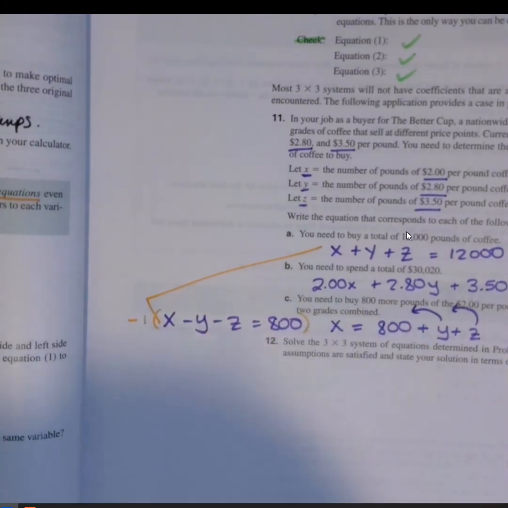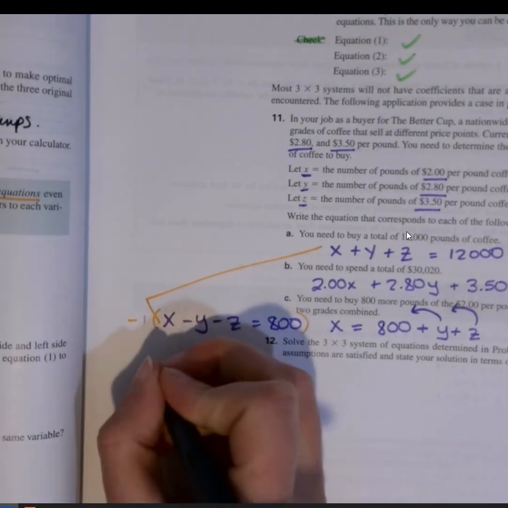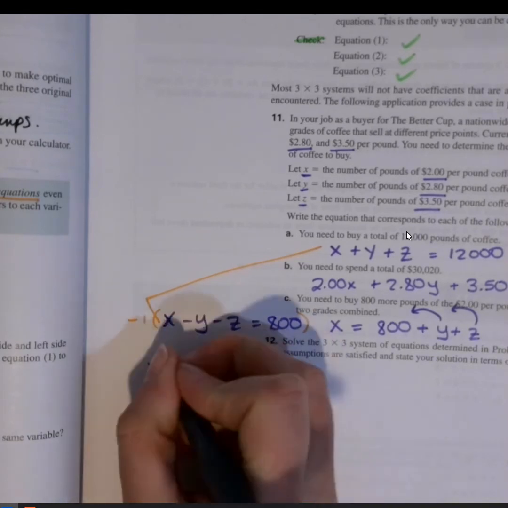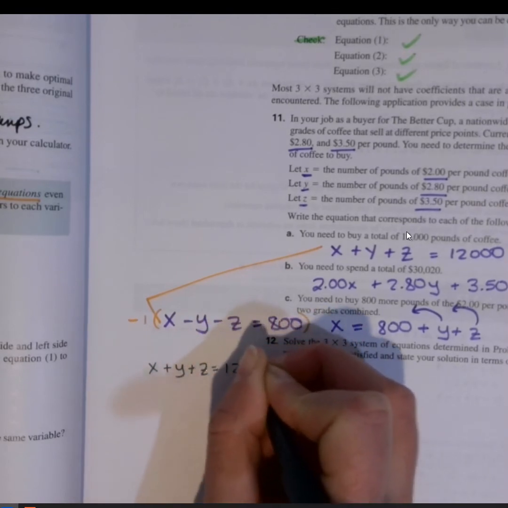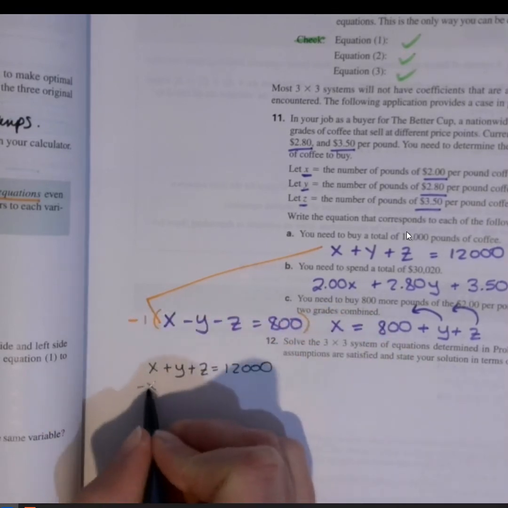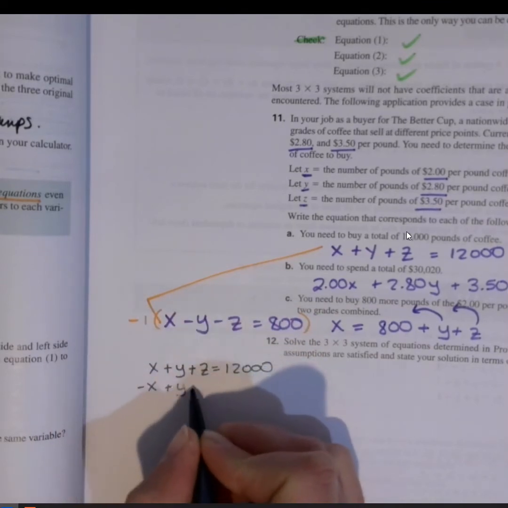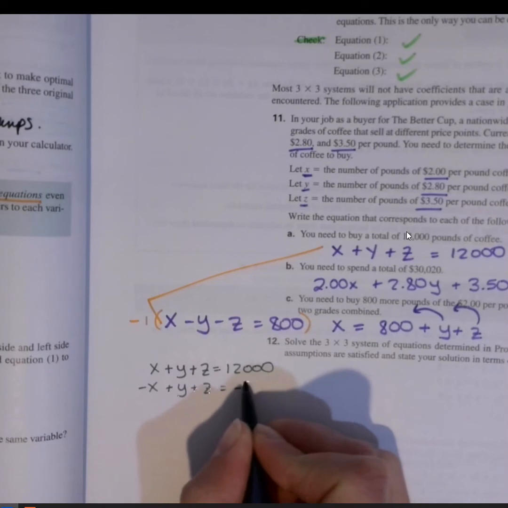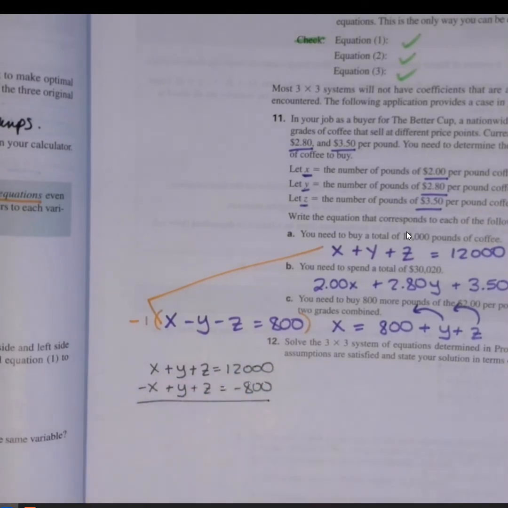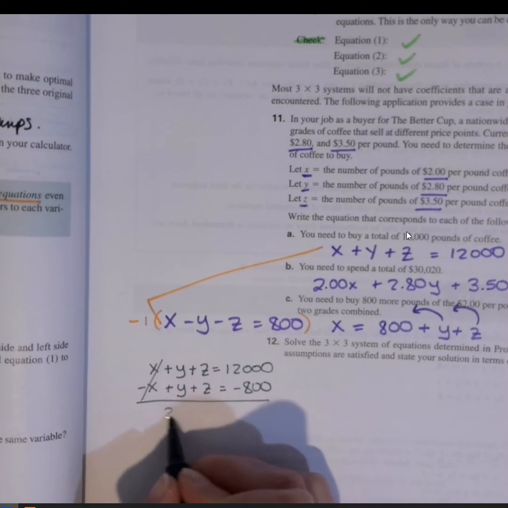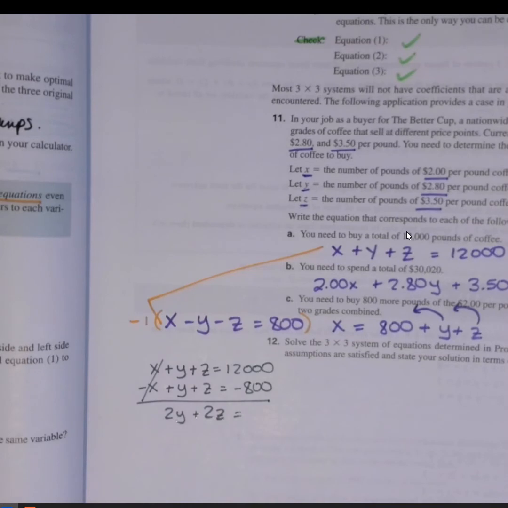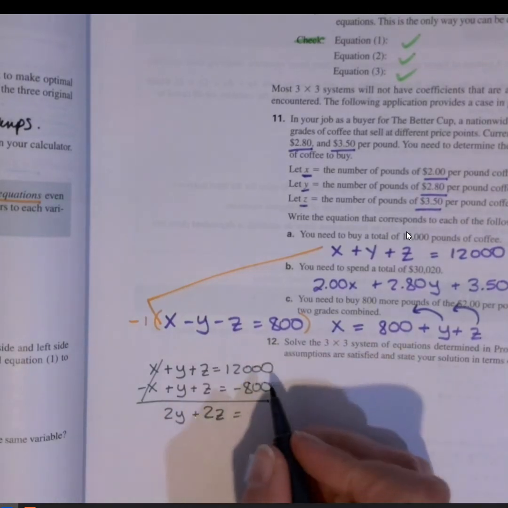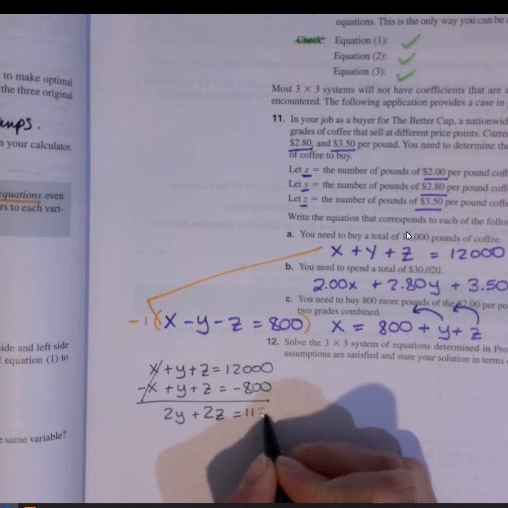All right. So in our first addition, we'll have x plus, this is the top equation, plus y plus z equals 12,000. And then we'll have negative x, negative times a negative is a positive y, plus z equals negative 800. X's will add to 0. I'll have 2y plus 2z equals 12,000 minus 800 is going to be 11,200.